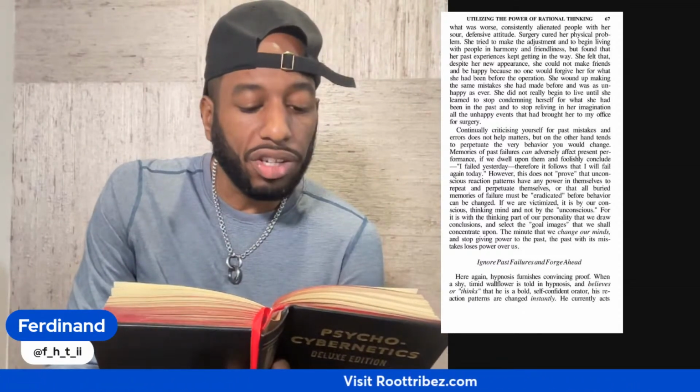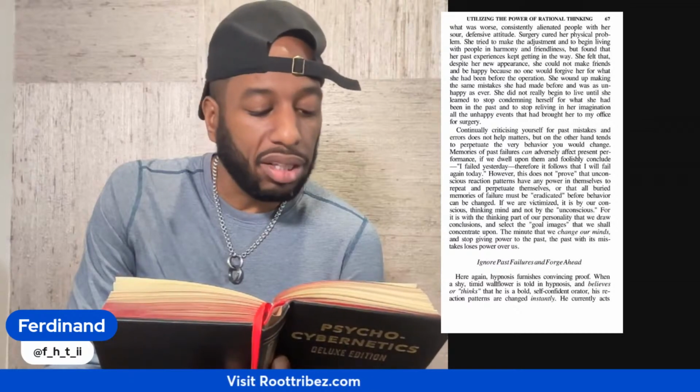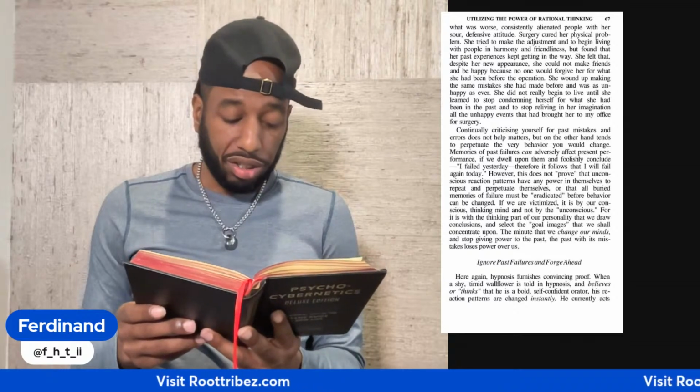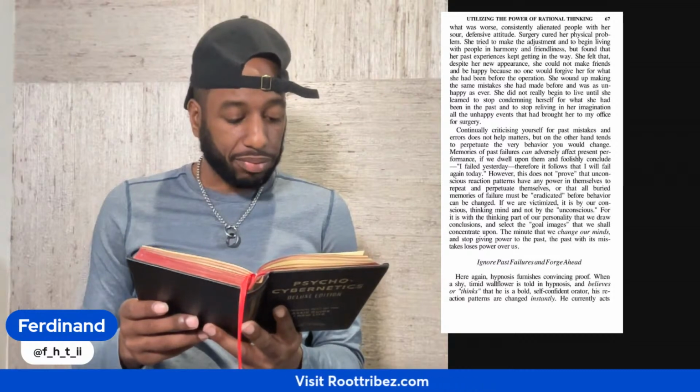Surgery cured her physical problem. She tried to make the adjustment and to begin living with people in harmony and friendliness, but found that her past experiences kept getting in the way. She felt that despite her new appearance, she could not make friends and be happy because no one would forgive her for what she had been before the operation. She wound up making those same mistakes she had made before and was as unhappy as ever.